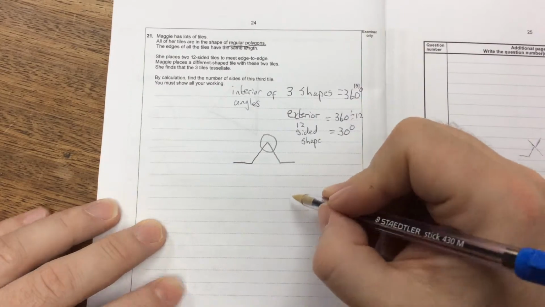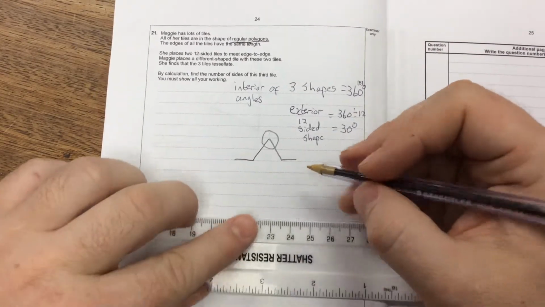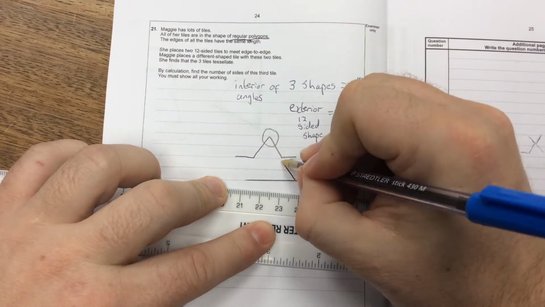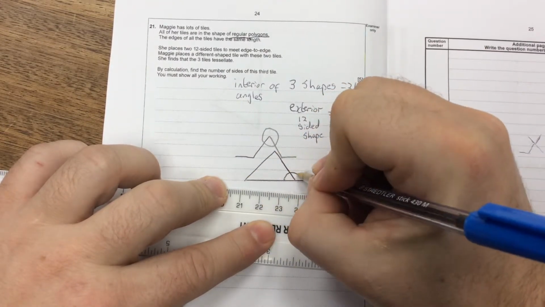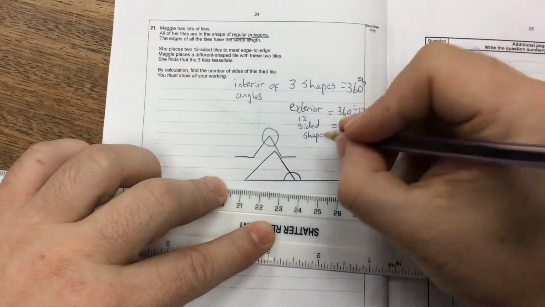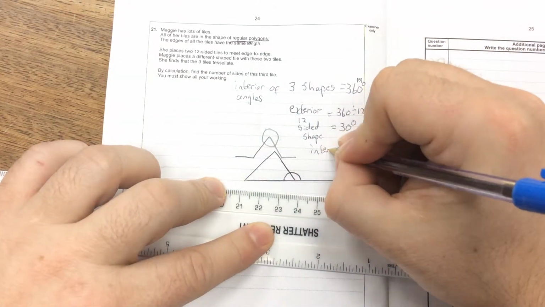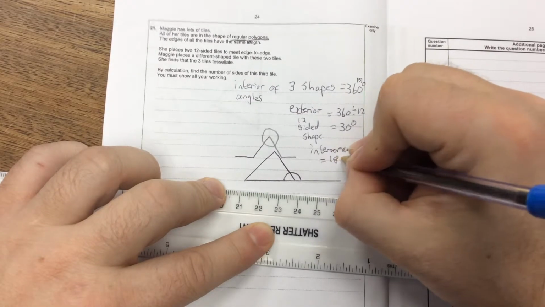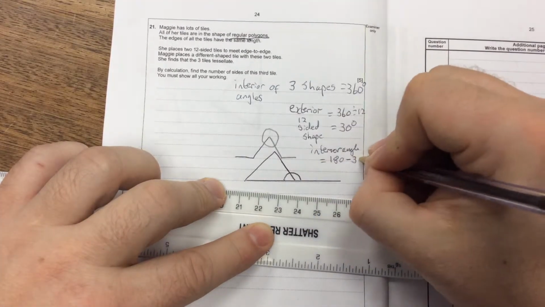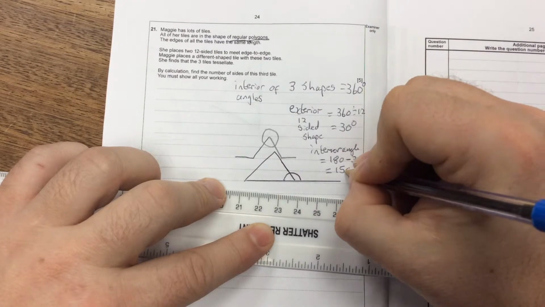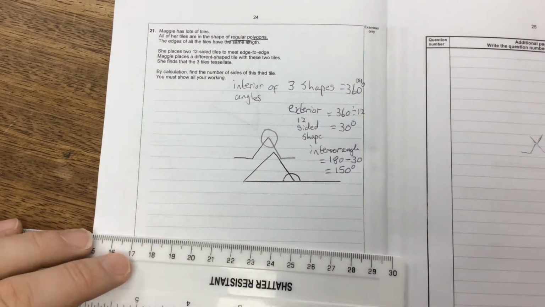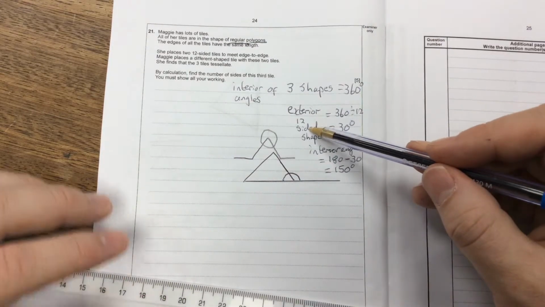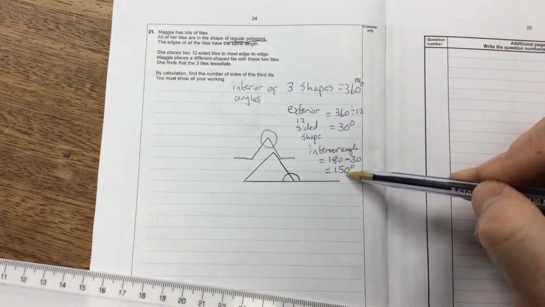And you might remember that an interior and exterior angle always make a straight line. So the interior angle is going to be 180, because they're on a straight line, take away 30, which is 150 degrees. So the interior angle of a 12-sided shape is 150.